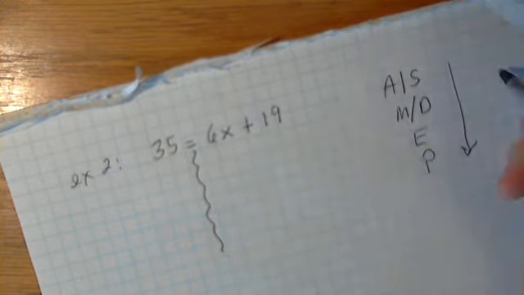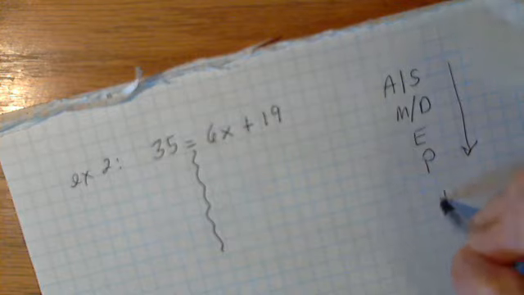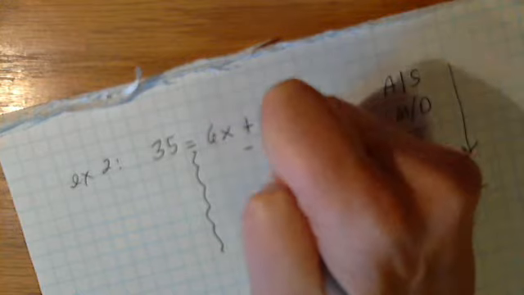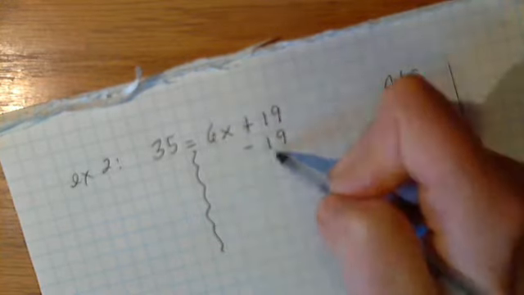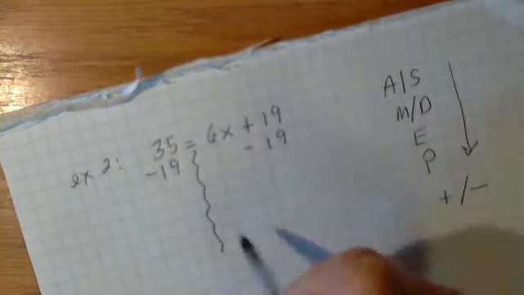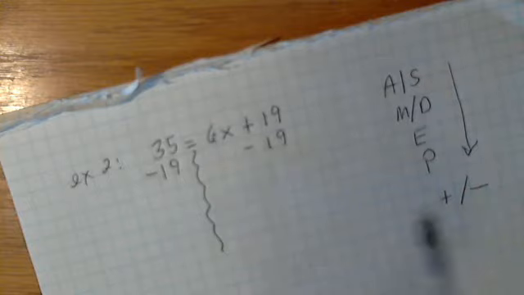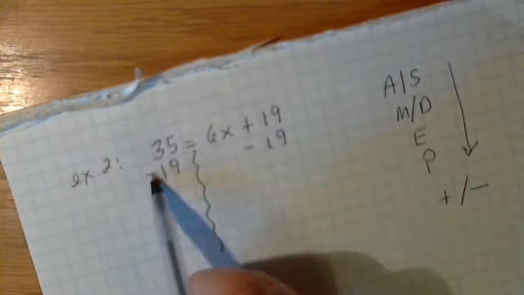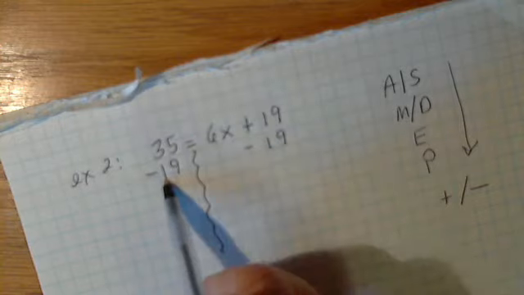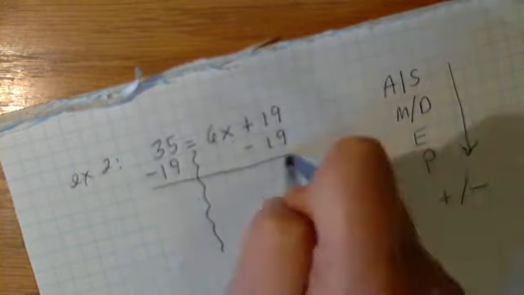We're going to undo it with the thing that undoes addition, which is subtraction. So if we subtract 19, so we can get rid of the 19 and get closer to having x alone, we need to do it on the other side of our wall to keep our equation balanced like a balance scale. Do not forget to put the minus sign in front of your 19 on both sides. You should have twins on both sides, identical twins.